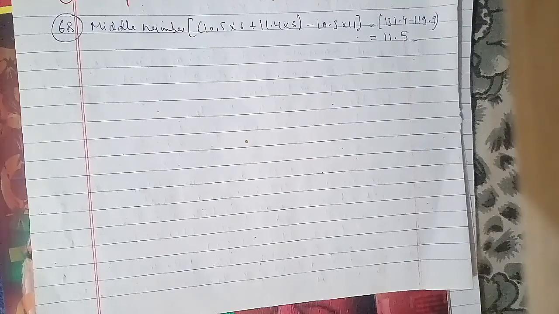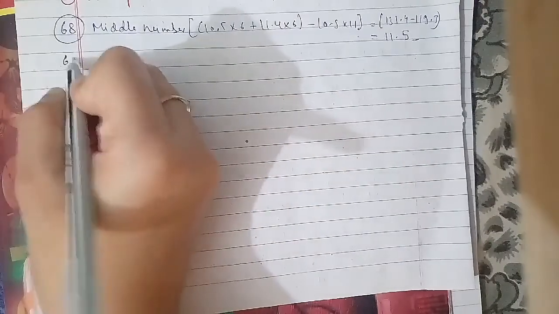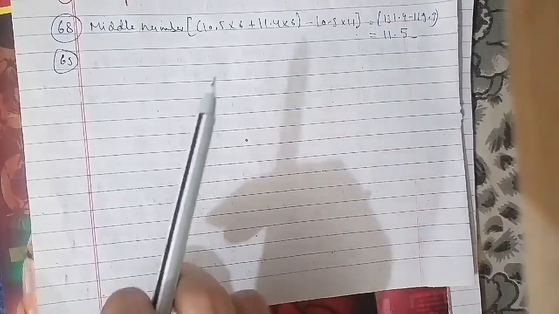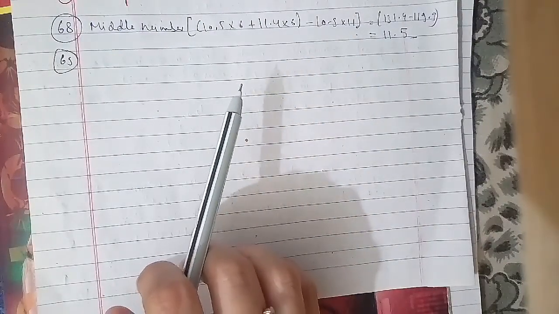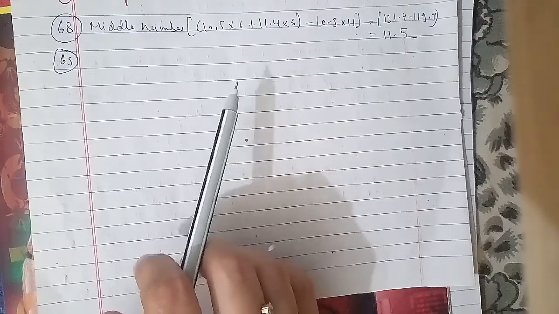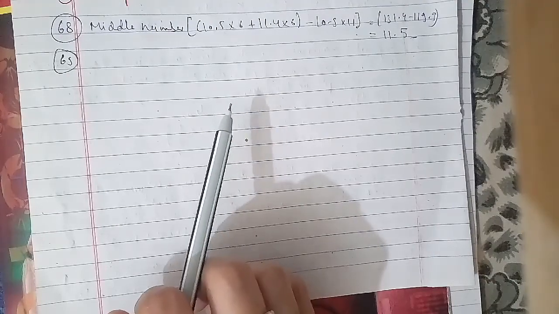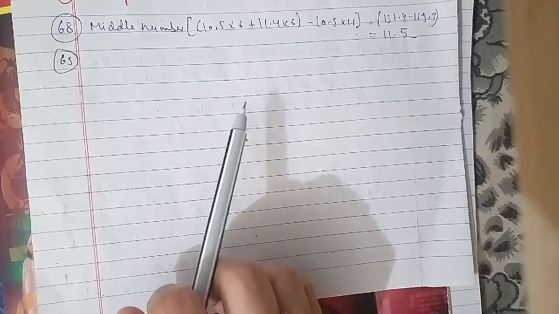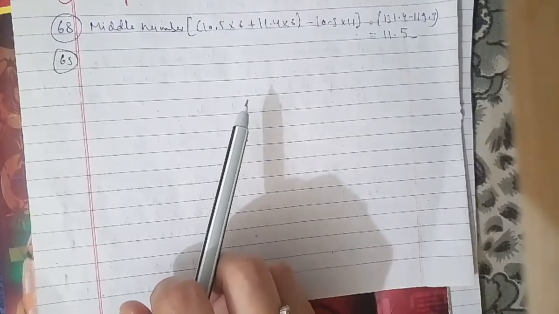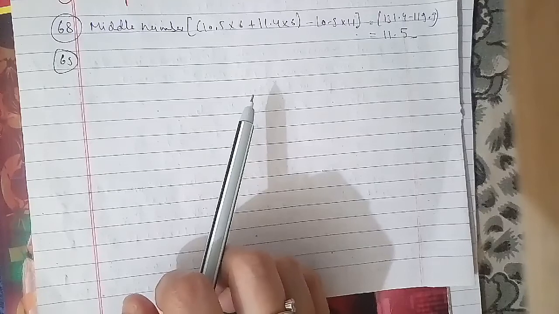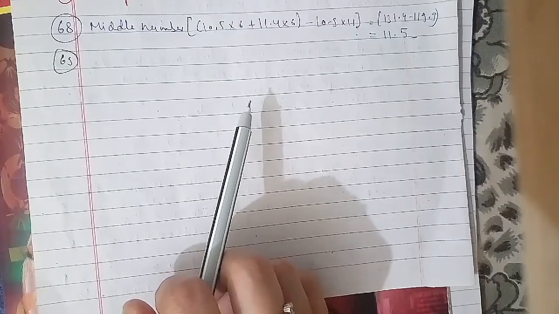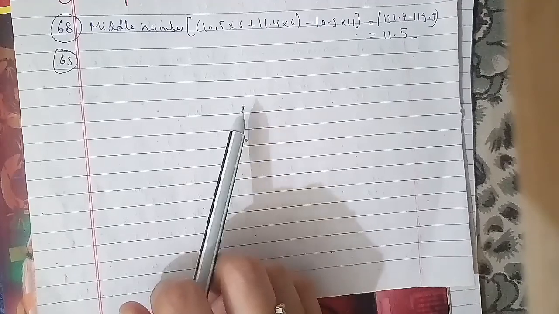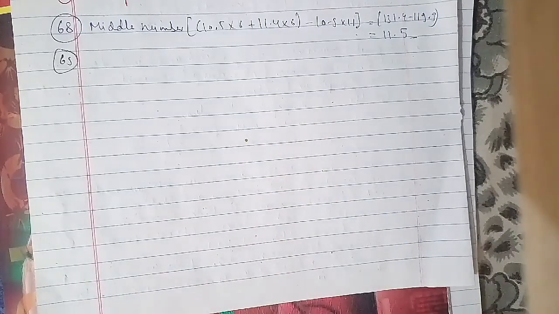The question we have: the average weight of three boys A, B, and C is 54 1/3 kg, while the average weight of three boys B, D, and E is 53 kg.